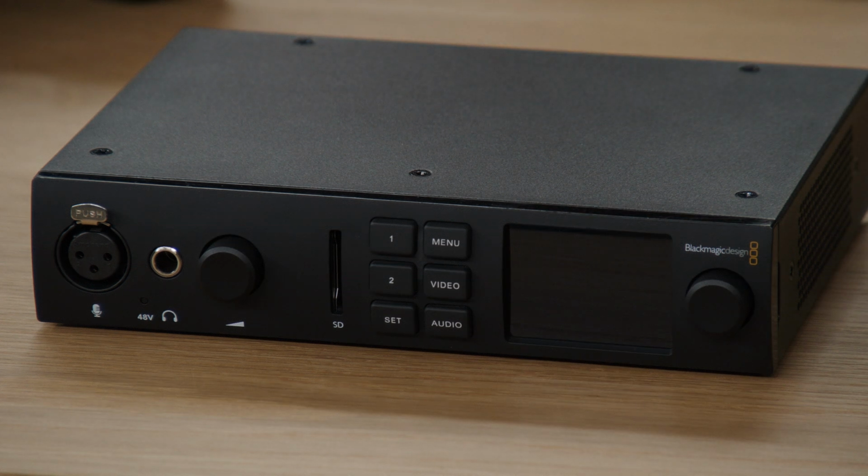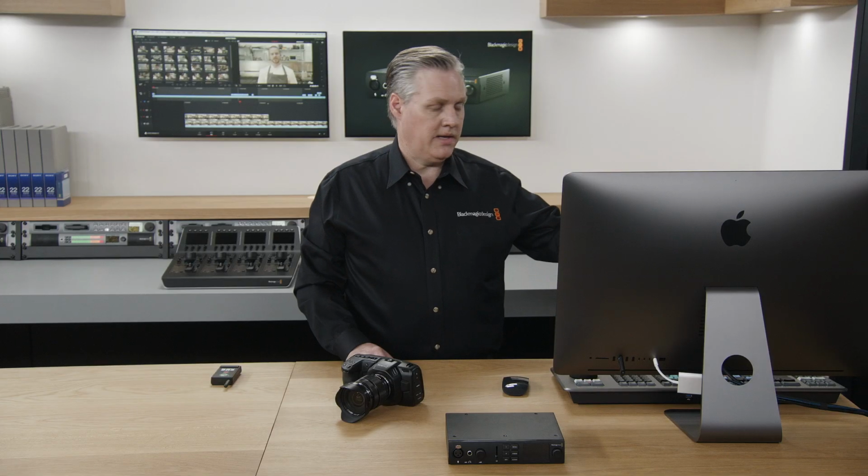Now it has balanced analog audio in. So when you're capturing from pro decks like the 1-inch machine or the Betacam SP, you can capture in analog audio.